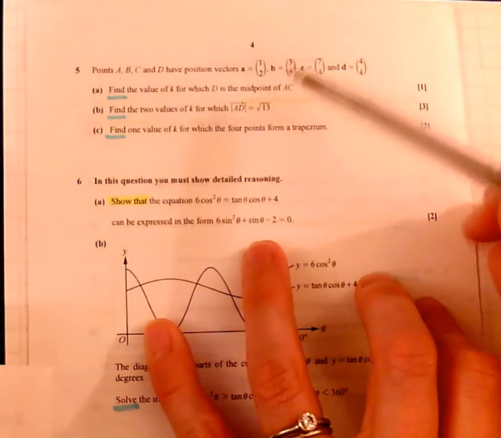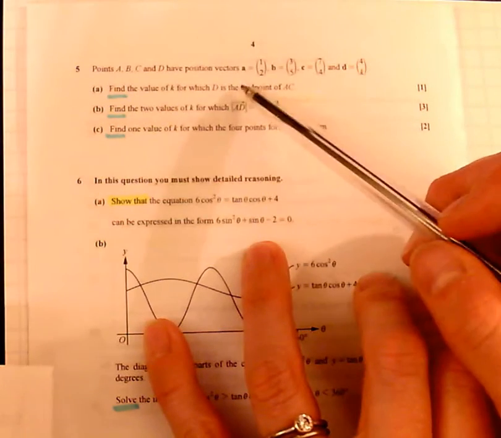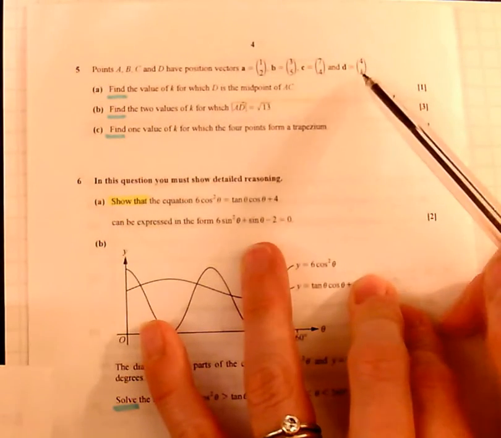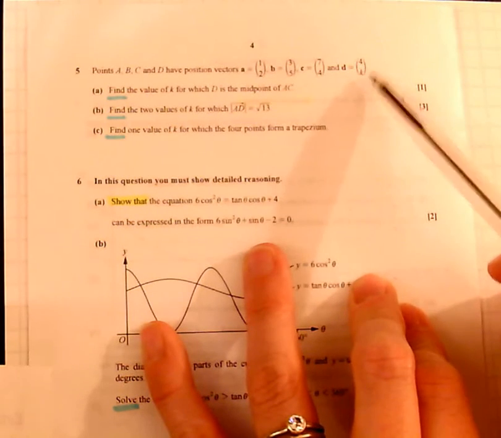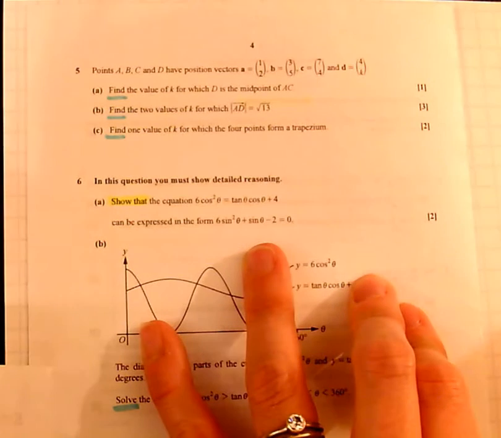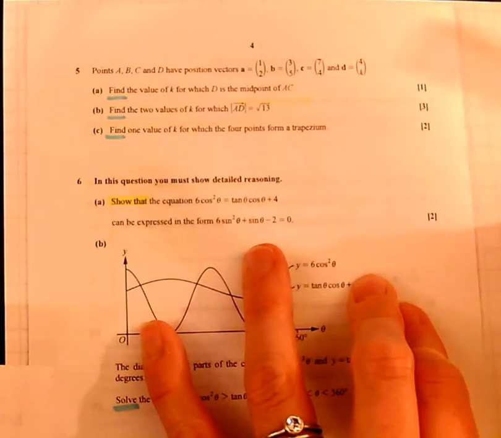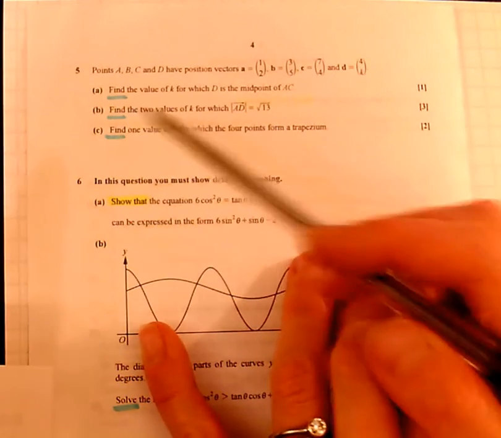This is question 5 from the June paper that you did. It's about vectors. So we've got position vectors for the points A, B, C and D. We know all of the numbers except in D, the j direction is k, or the y coordinate is k. So we have 3 separate situations for point D. Let's look at the first one.